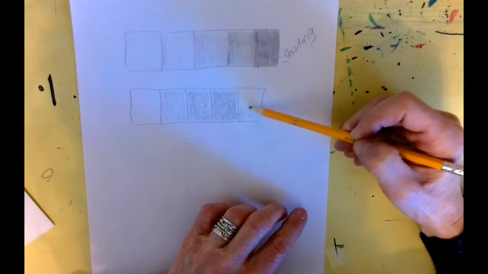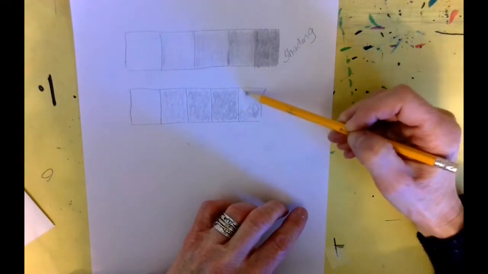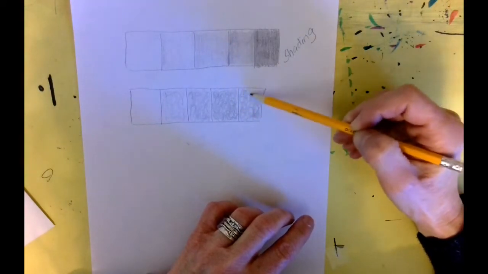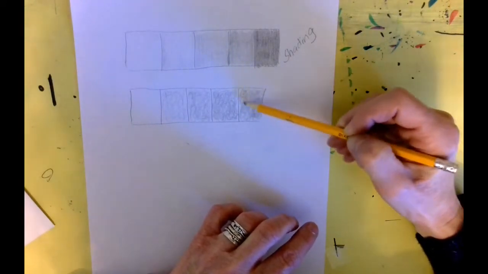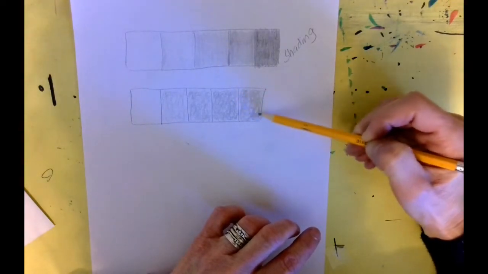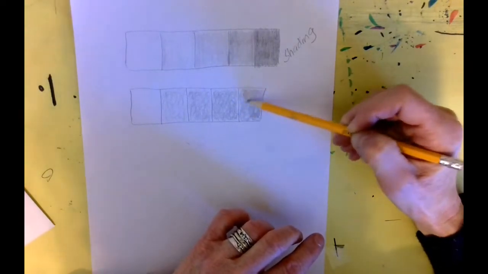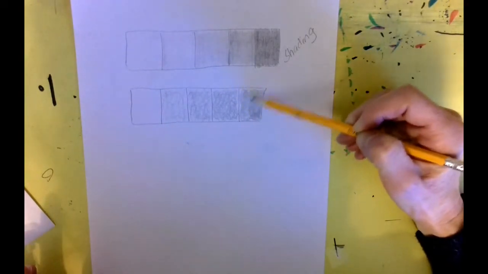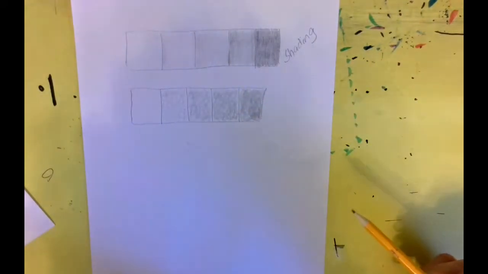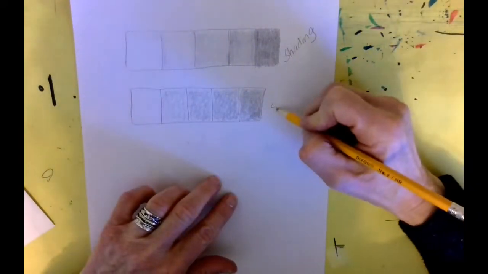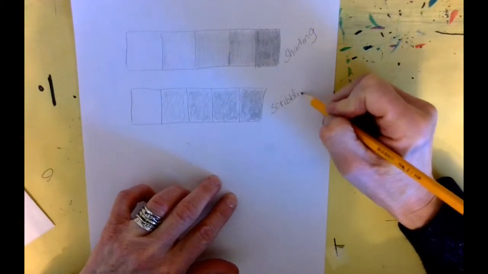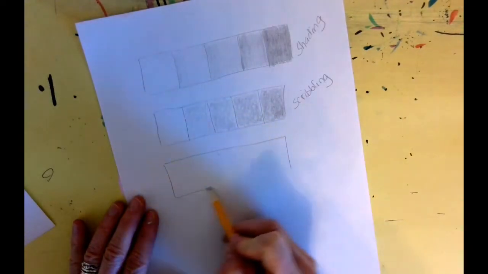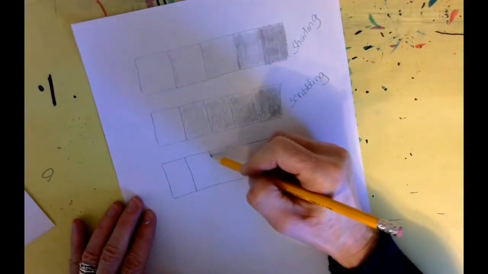Okay, and then for my last one, I'm going to just pretty much be scribbling to fill in the whole area. Okay, so for me, I kind of find this one a little more enjoyable, but it's used for the purpose of creating some texture. Okay, so that is our value scale if you are scribbling. All right, so I want to show you another way to create value. So I'm still going to make my value scale.